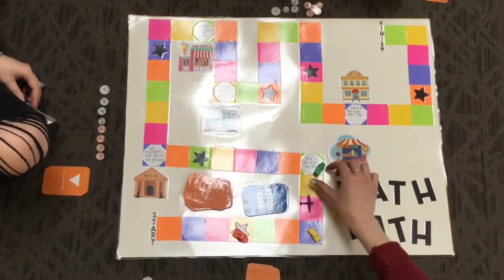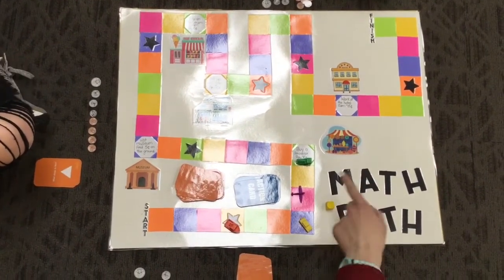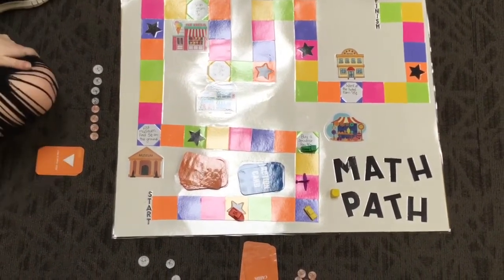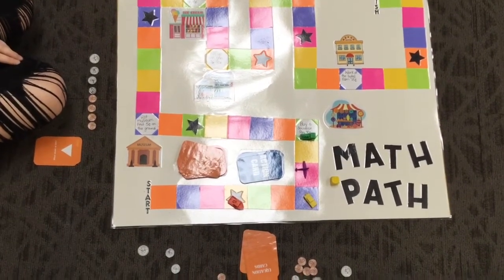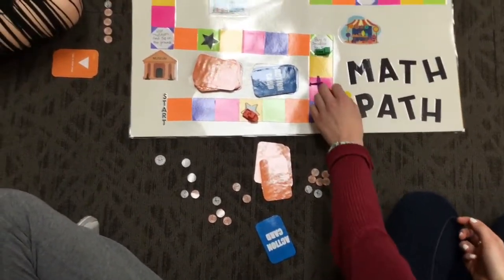3, 4. Buy a souvenir, pay 30 cents. So since I rolled the exact amount that I would end up landing on a stop, I stopped there and I'm going to pay 30 cents to the banker, so 25, 30 cents, and give it to the banker, put it in the bank, and I have completed a stop.